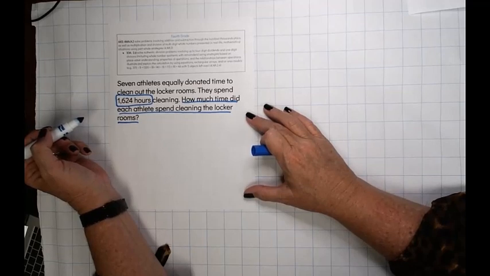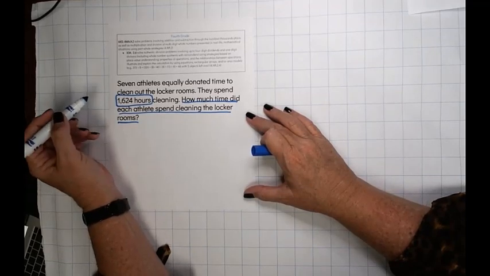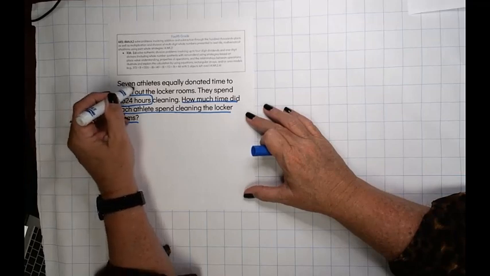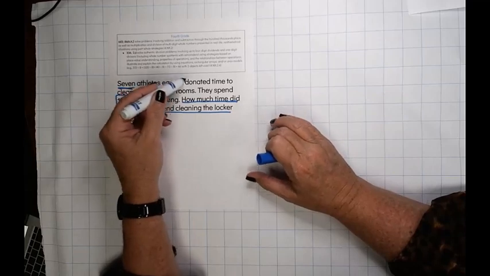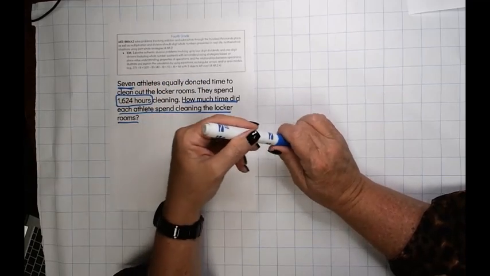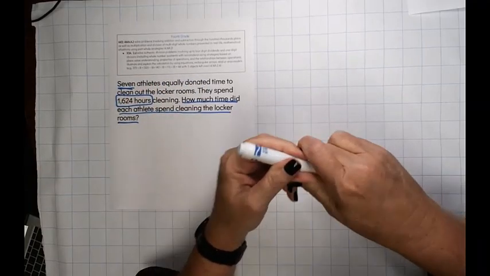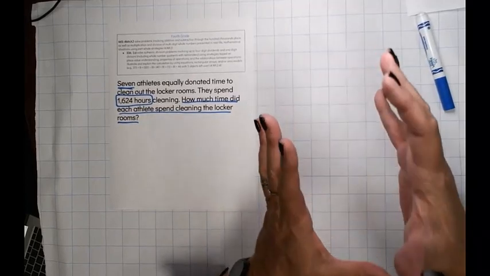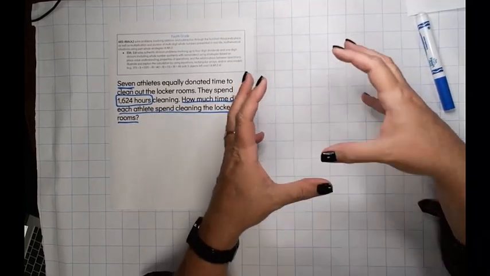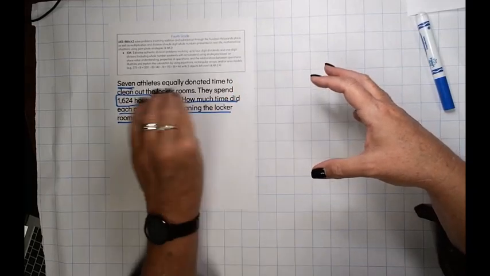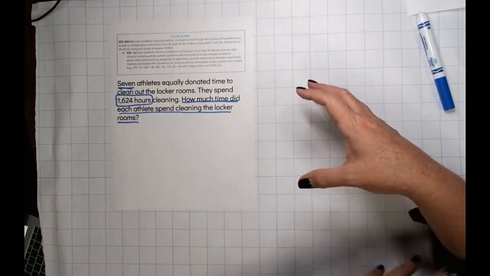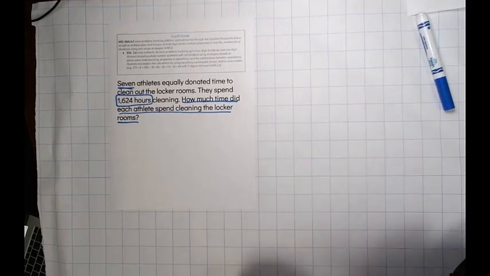That's pretty stinky. I do know that there were 7 athletes or 7 people that equally donated time to clean out those rooms.